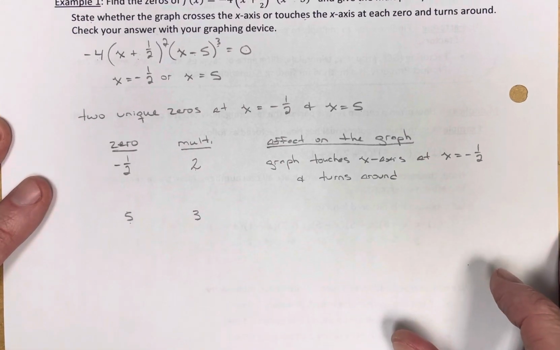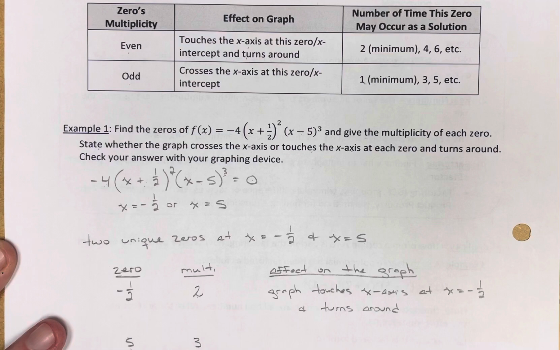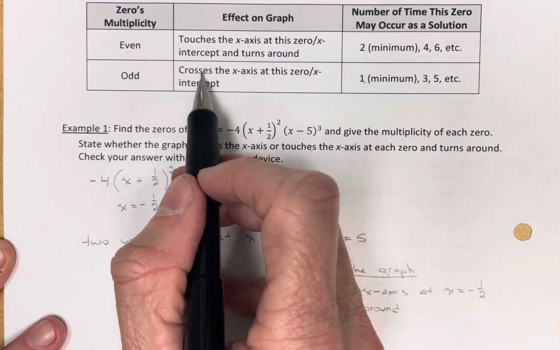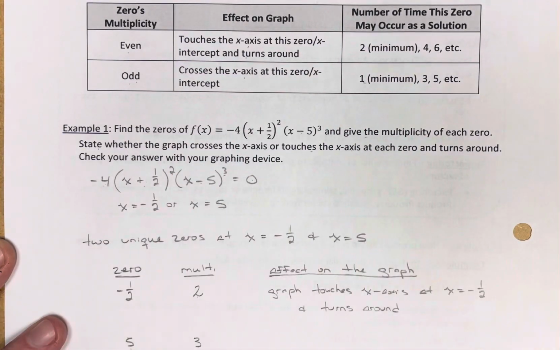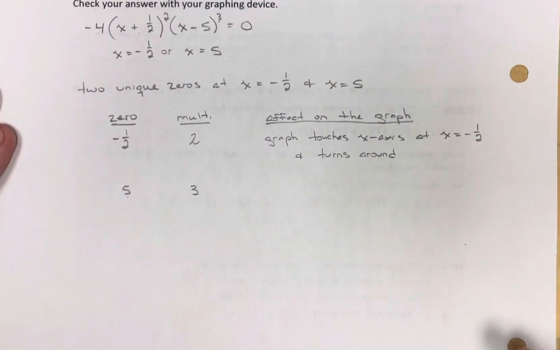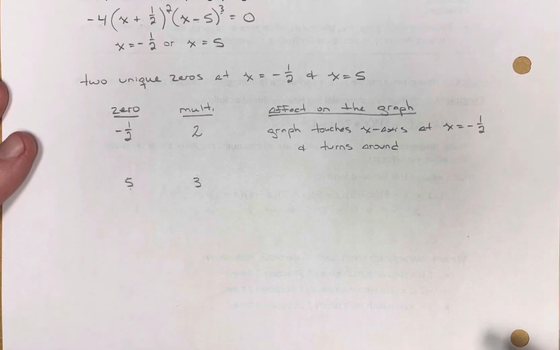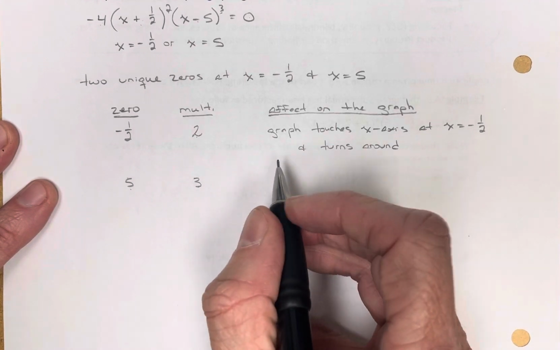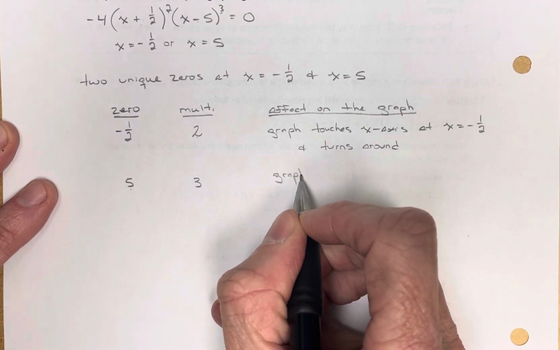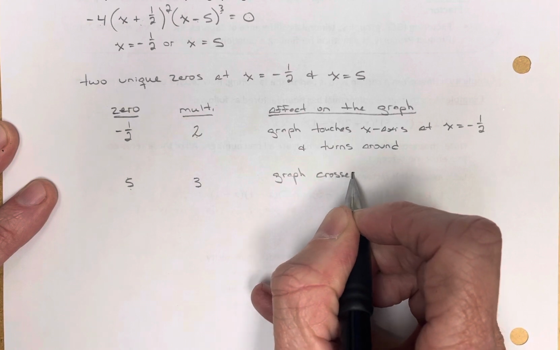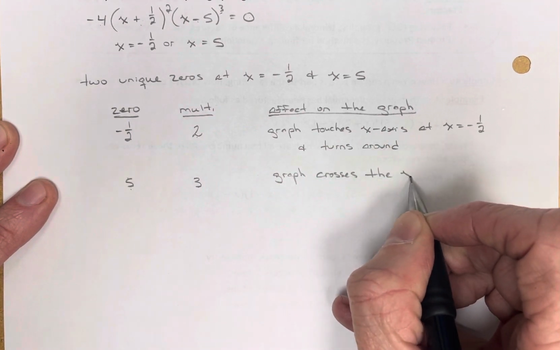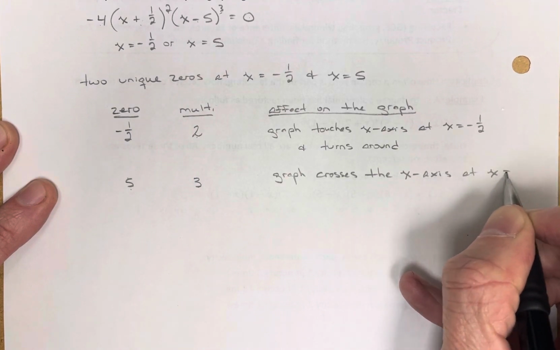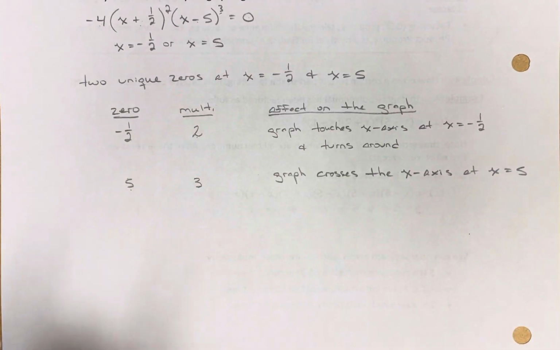Okay, our 0 of 5 has multiplicity 3. That's an odd number. If a 0 has odd multiplicity, the graph simply crosses the x-axis at that 0 or at that x-intercept. Okay, so we'll make a note of that here. The effect on the graph of the multiplicity of 3, the graph crosses the x-axis at x equals 5.